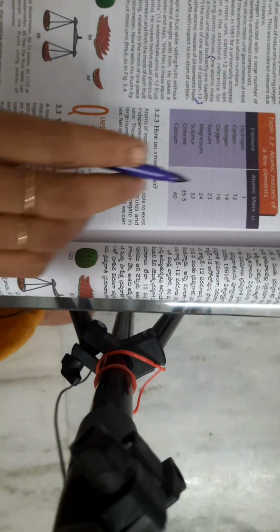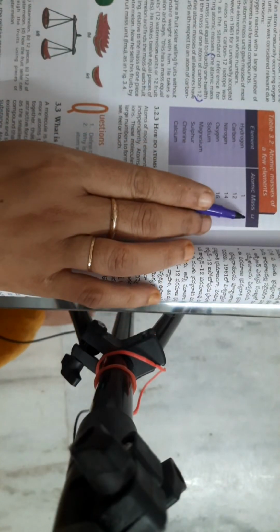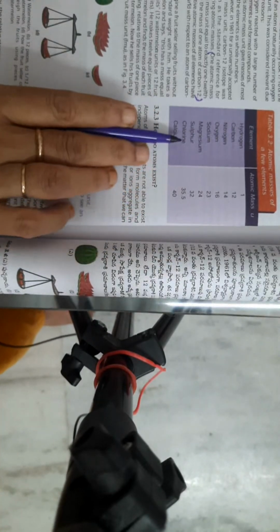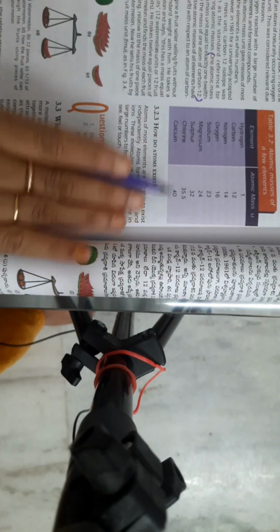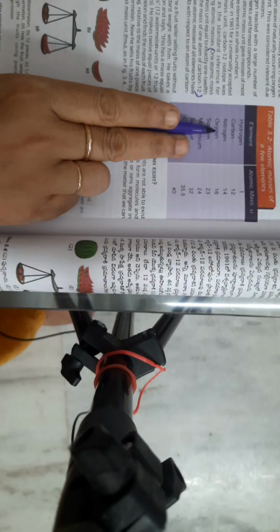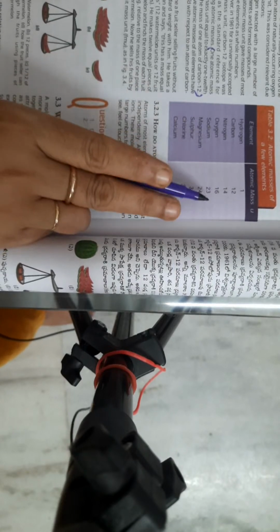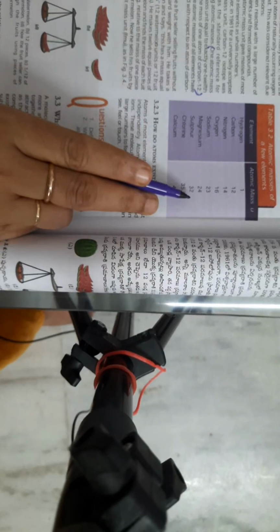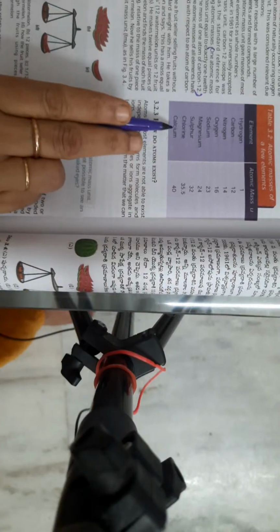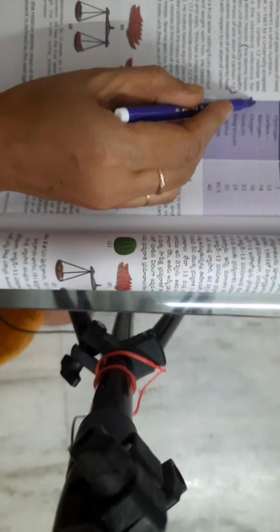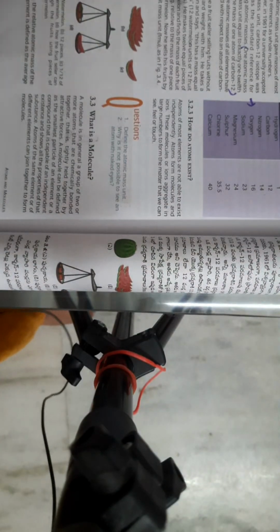Now the next topic is how the molar masses are calculated, or atomic mass, which is given by the unit u. For this you need to remember this table where the element names and their atomic masses are given. Hydrogen, its atomic mass is 1, carbon 12, nitrogen 14, oxygen 16, then sodium 23, magnesium 24, sulfur 32, chlorine 35.5, calcium 40. Now how are you going to use this table? Let's learn about that.